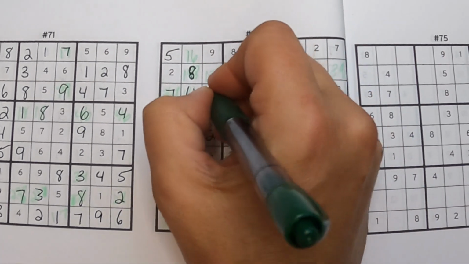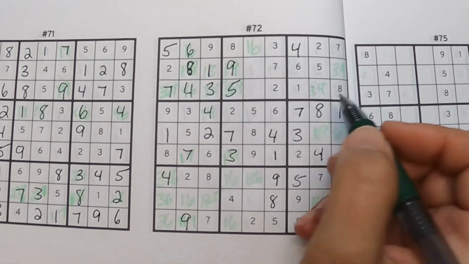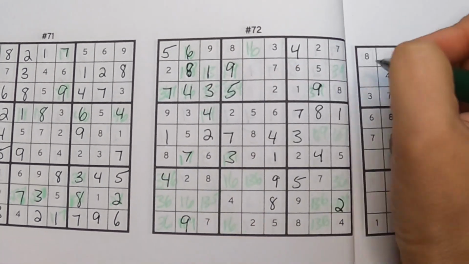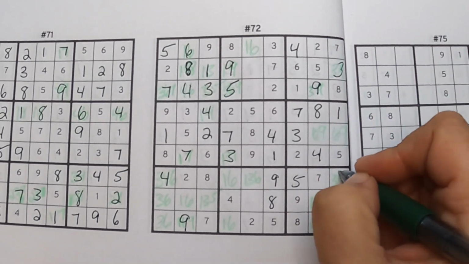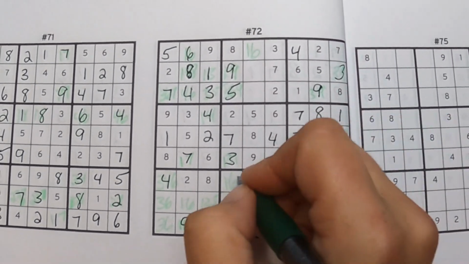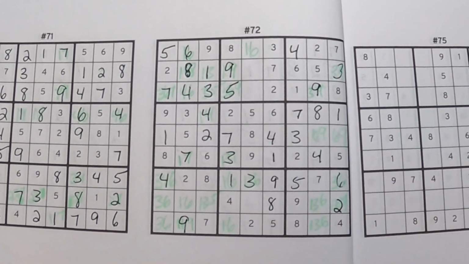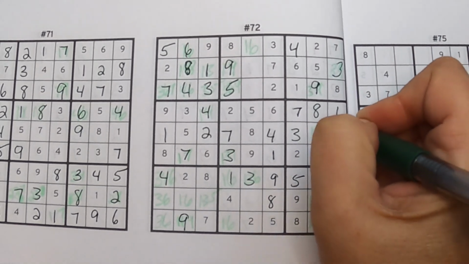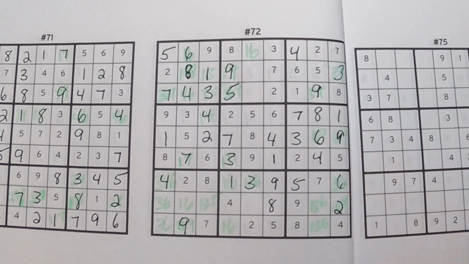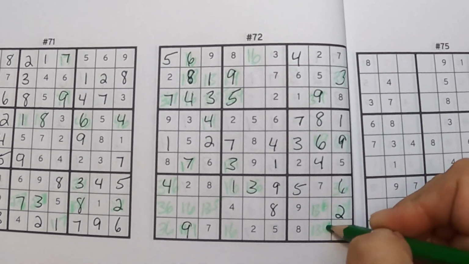That 5 makes this our 3, 1, 6. That 3 makes this our 9, 3. That 3 makes this our 6, 1, 3. That 6 makes this our 9, 6. We can get rid of these two 6s.